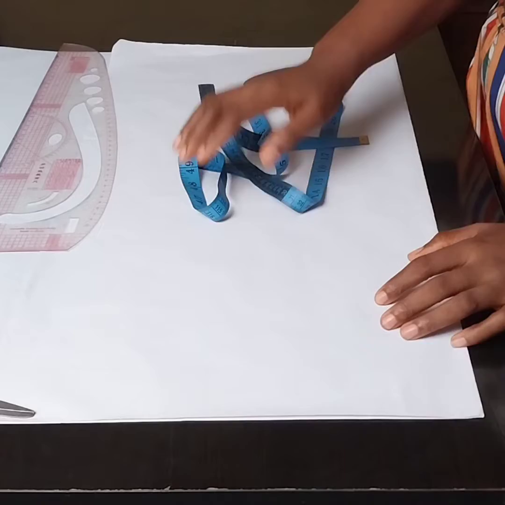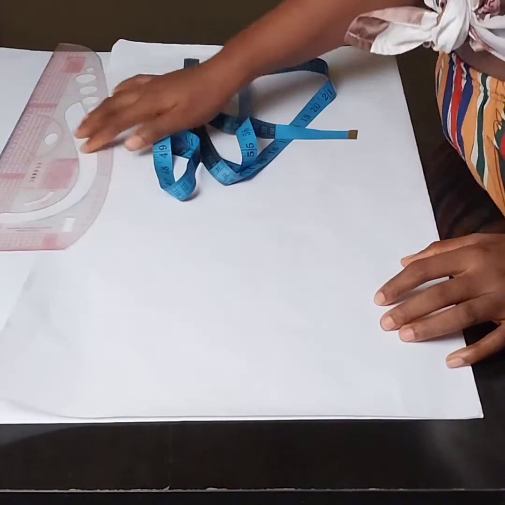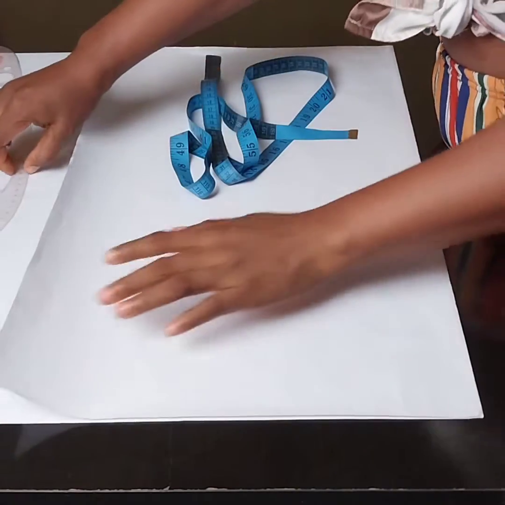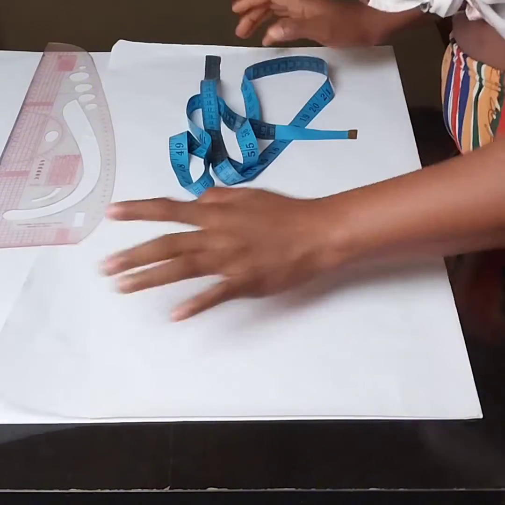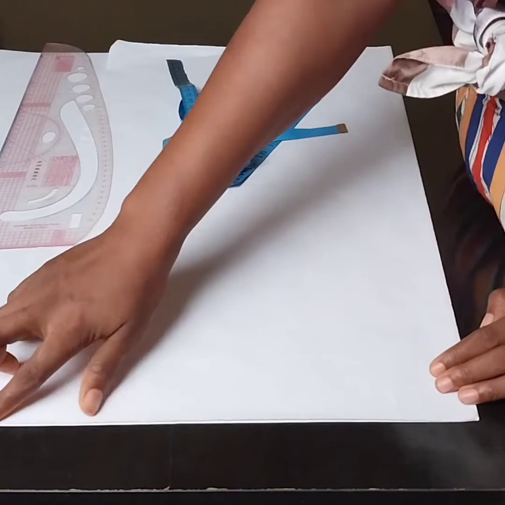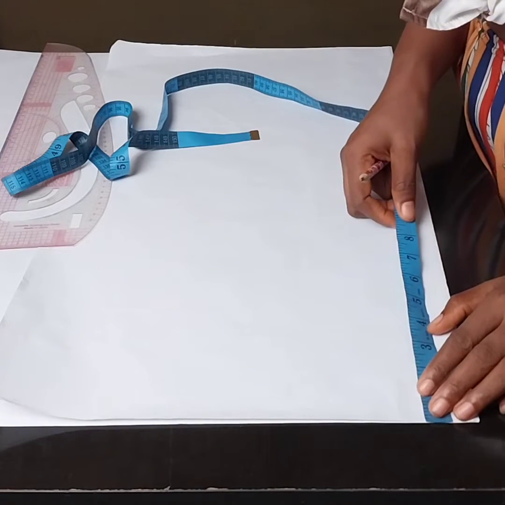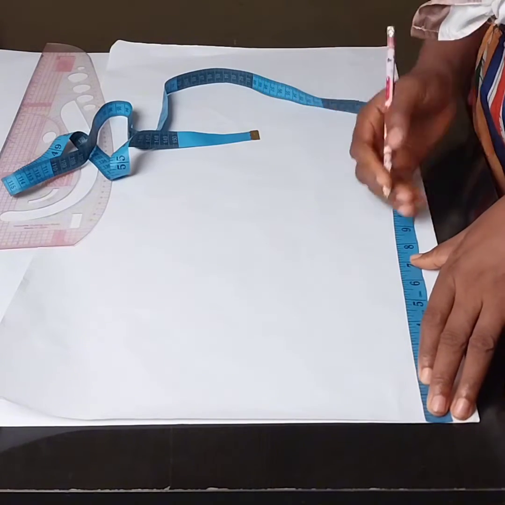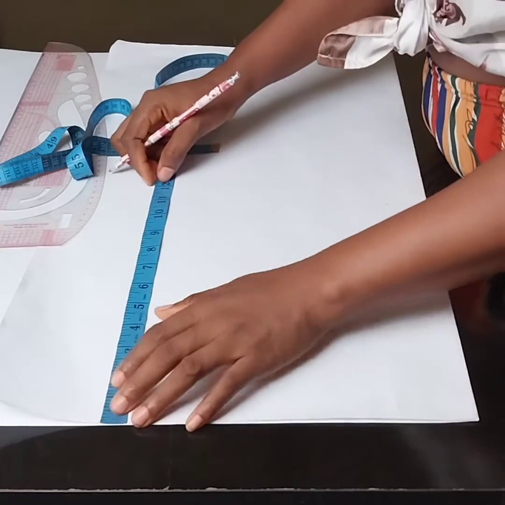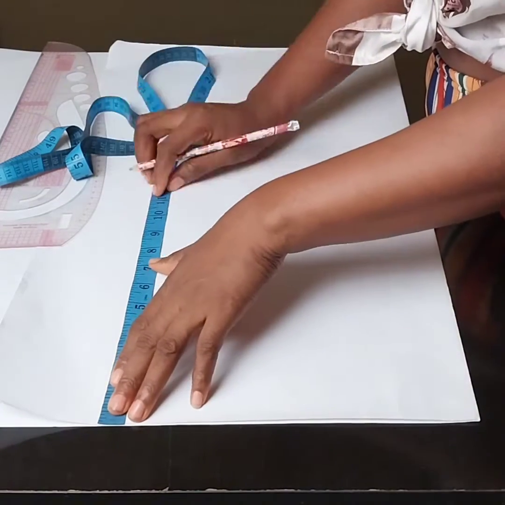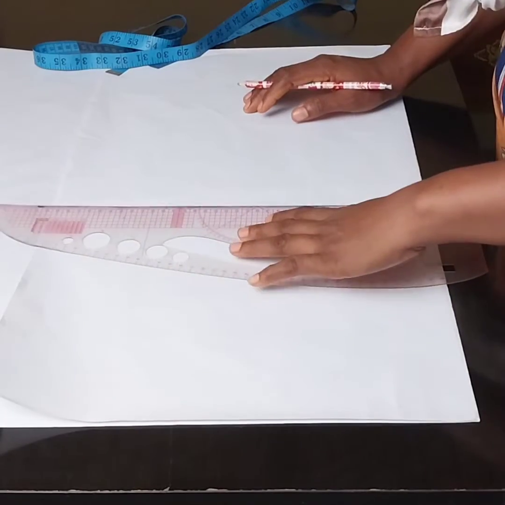This is the pattern paper I'll be using for this project. So it's folded into two like this. And I'll be using the top of this paper as my starting line. I'll enter my bust point measurement. Then I'll draw a straight line.